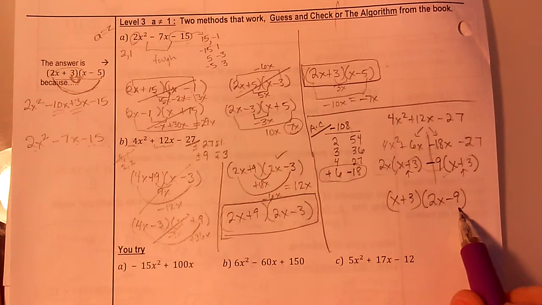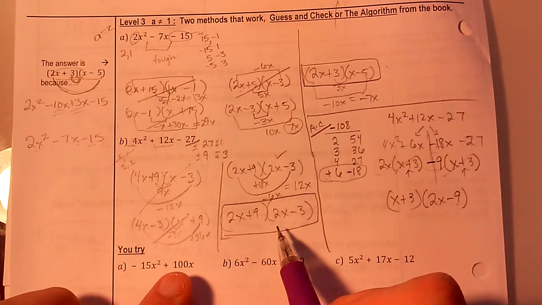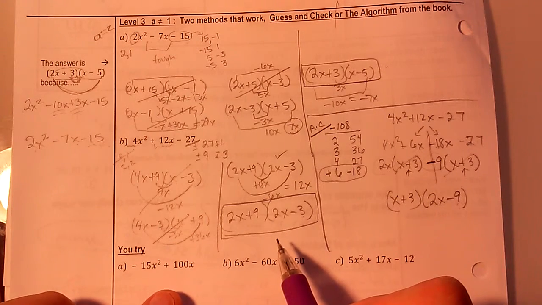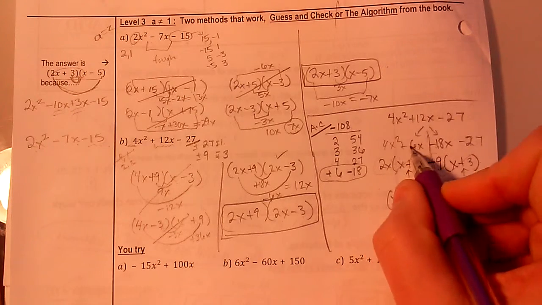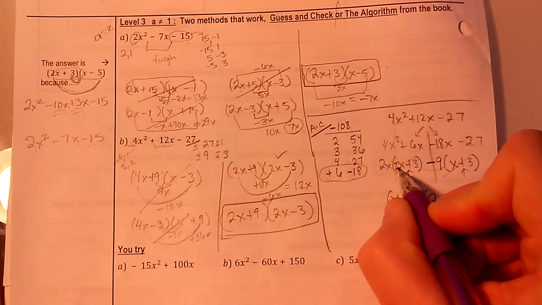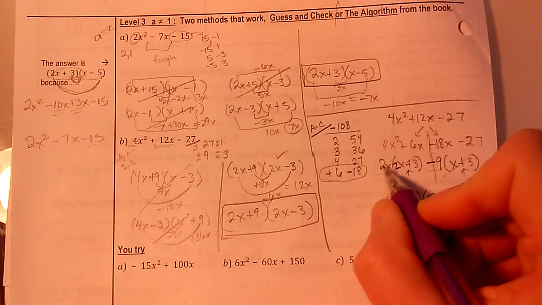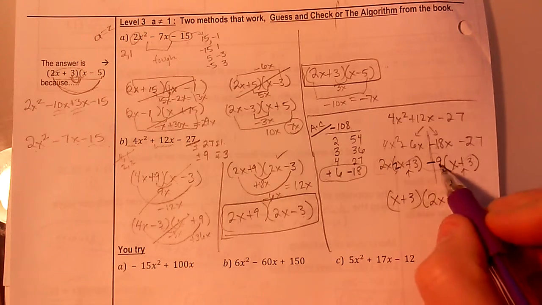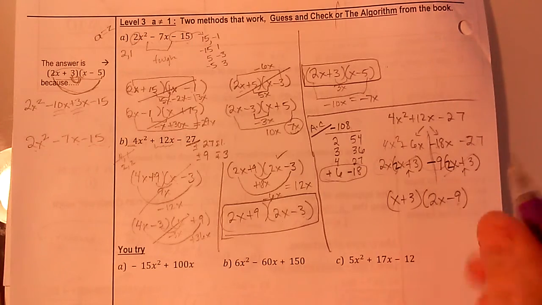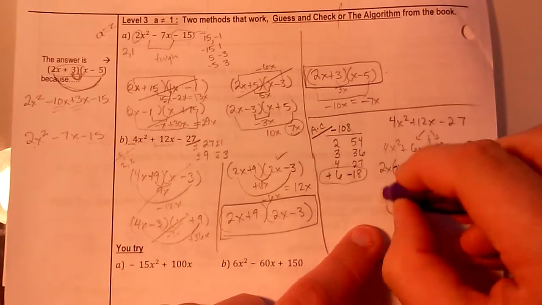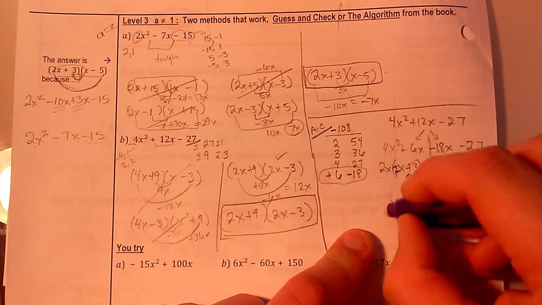And this is the same answer, right? Wait, it's not true. What did I do wrong? Oh, right here. When I stole the 2, I was left with a 2x plus 3. When I stole the negative 9, I still had a 2 there. Oops.